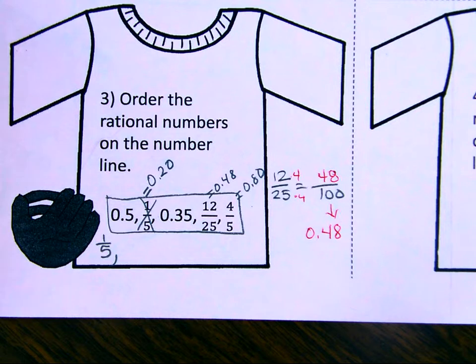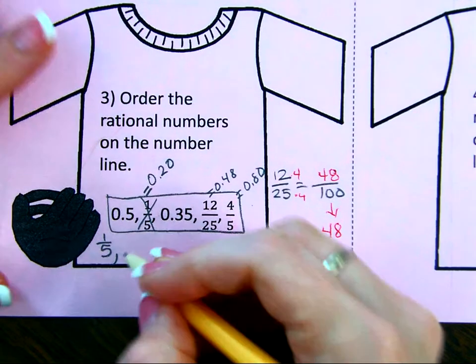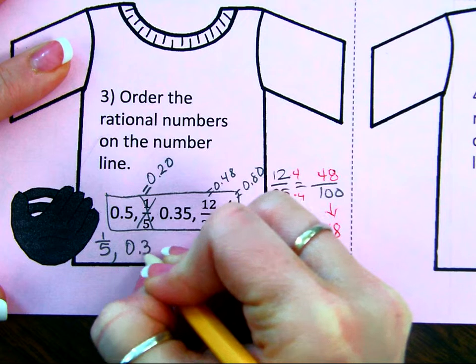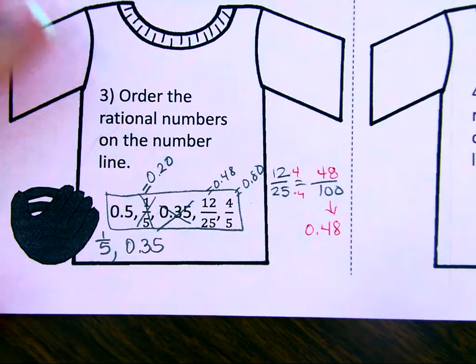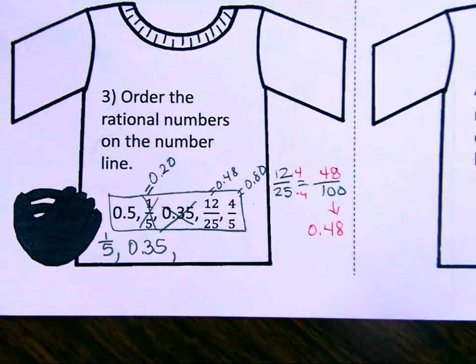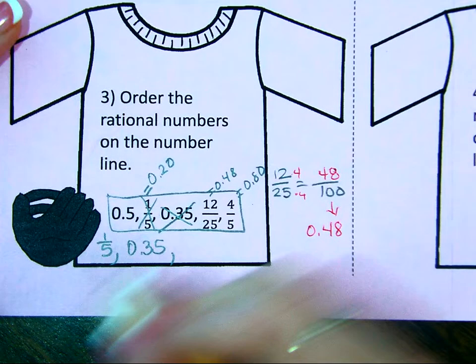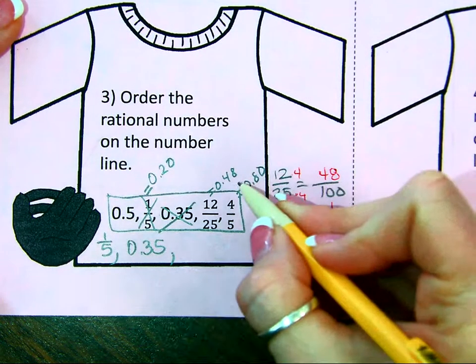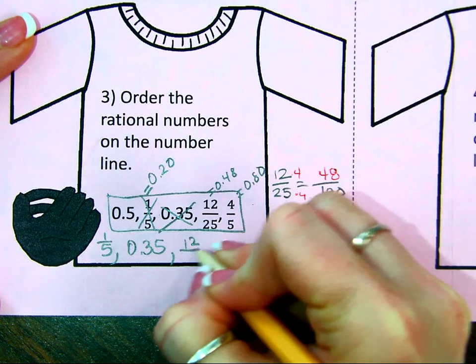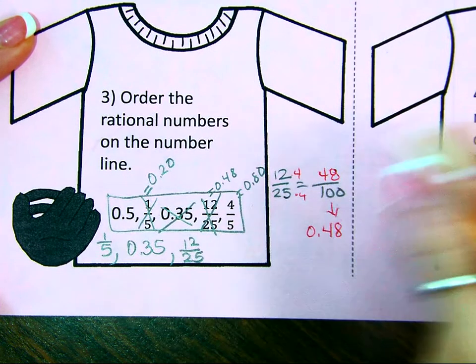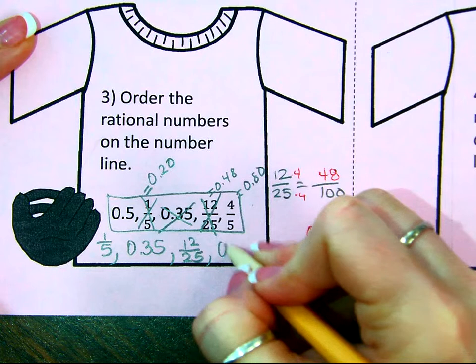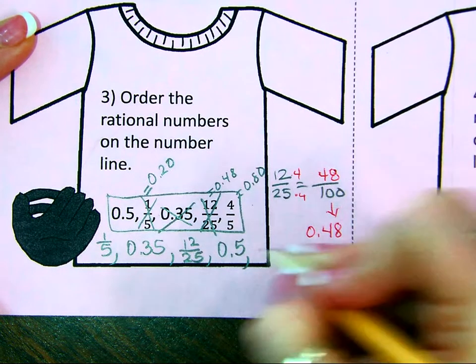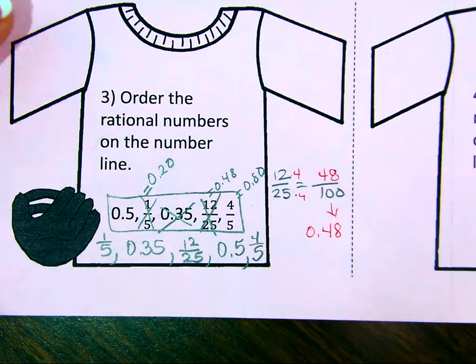Then what? 35 cents, which can be written as 35 cents because that's what it originally was. And you see where we go from here, right? So go ahead and keep going. The next one should be 48 cents, but we're going to write 12/25. Yep. And then our 50 cents. And then our 4/5. And then I just got to get it on a number line, right?